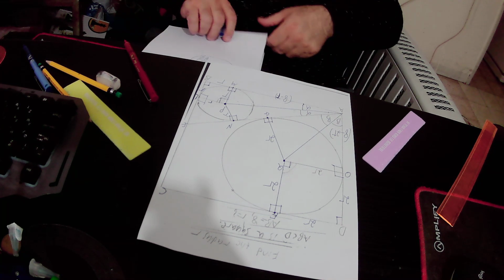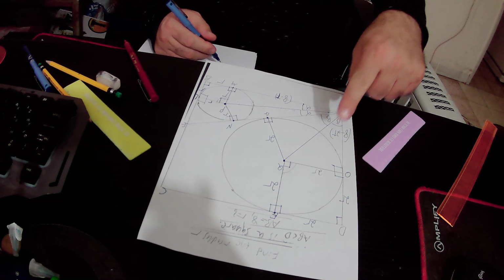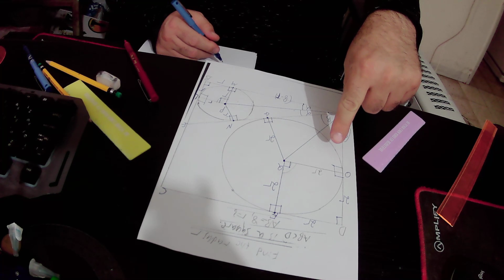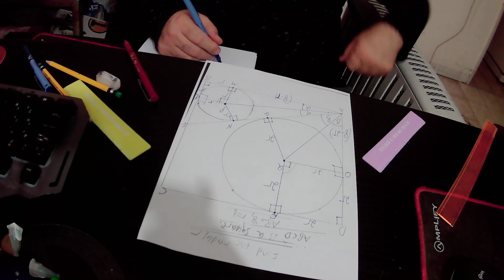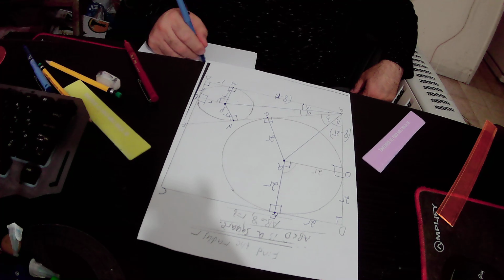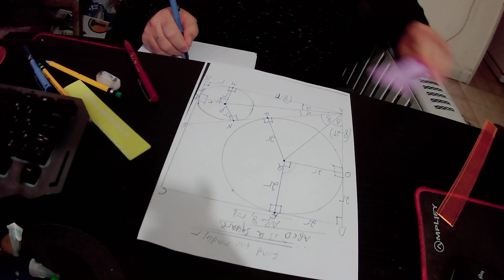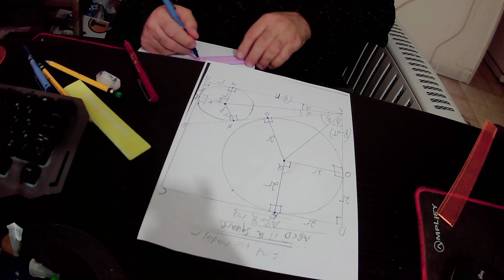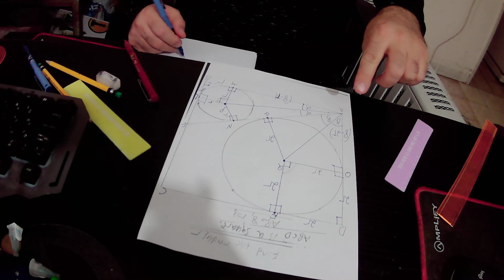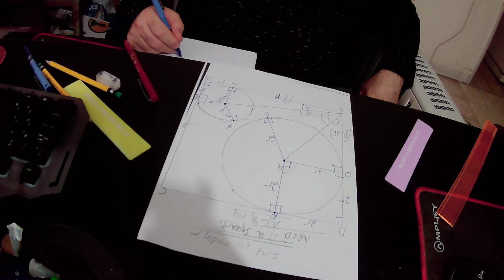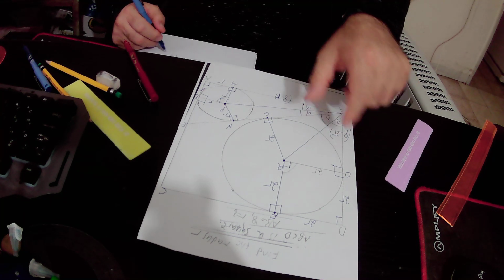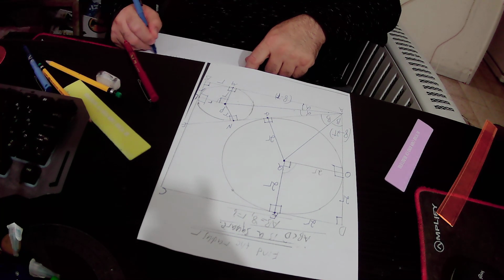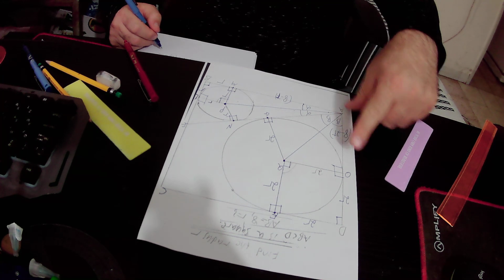And what is the value of tangent beta? If you focus on the right triangle AQO, tangent beta equals QO over OA.